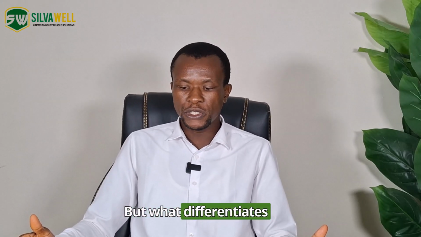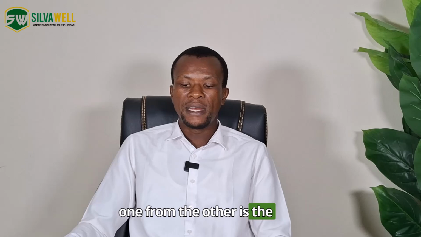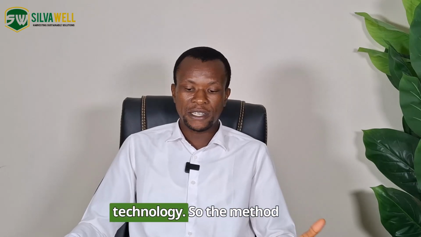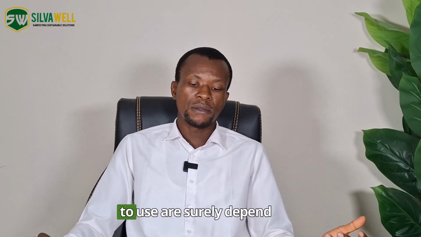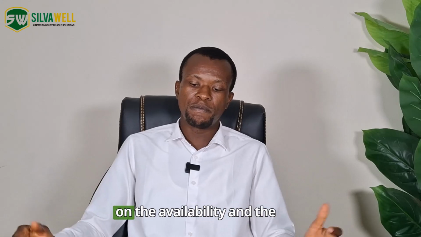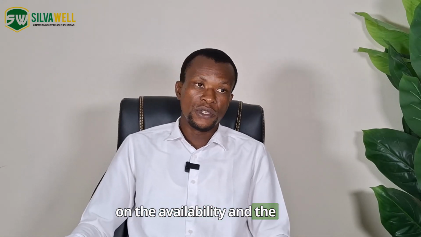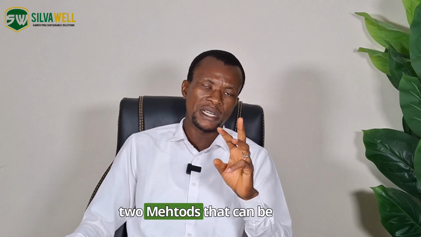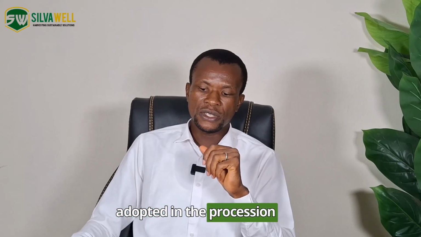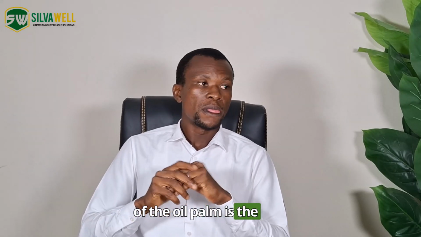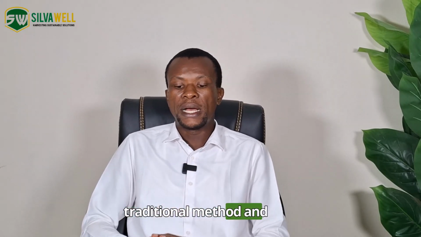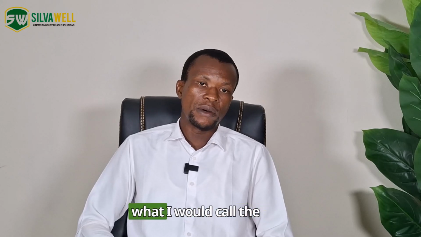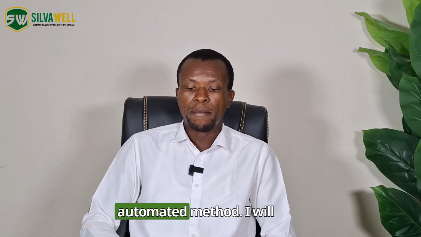But what differentiates one from the other is the level of advancement and technology. So the method to use actually depends on the availability and the use of technology. These two methods that can be adopted in the processing of your oil palm are the traditional method and the modern method, or what we call the automated method.